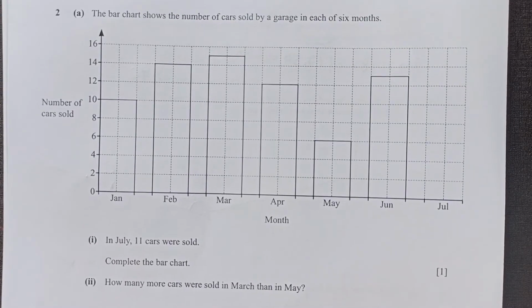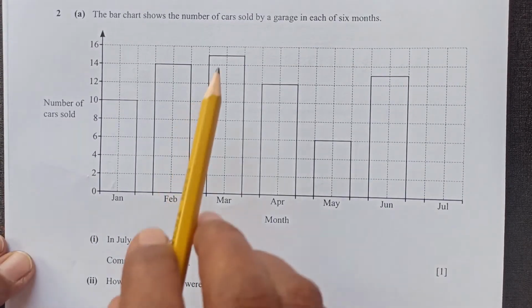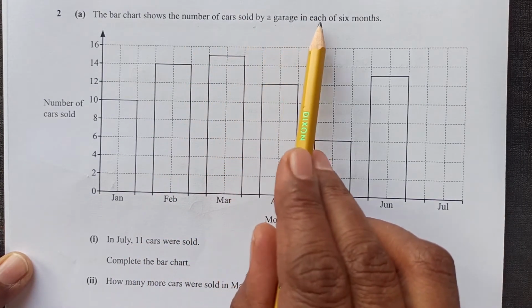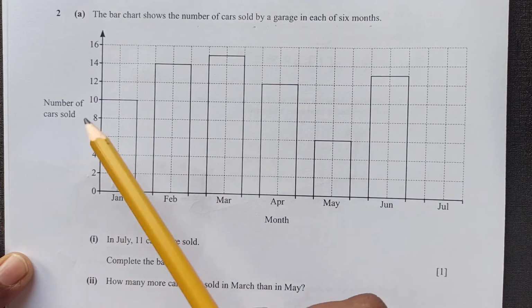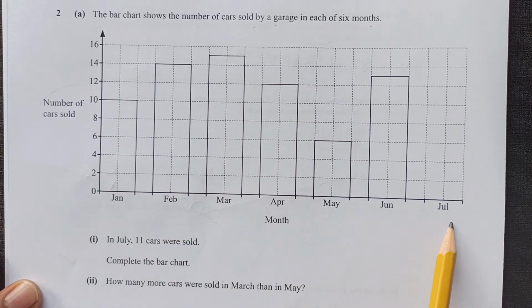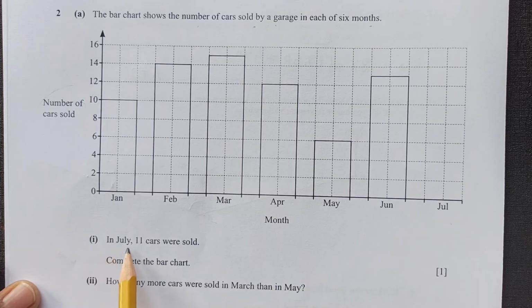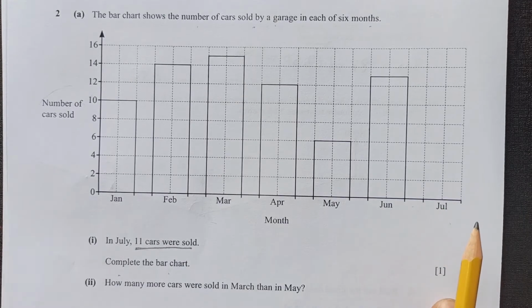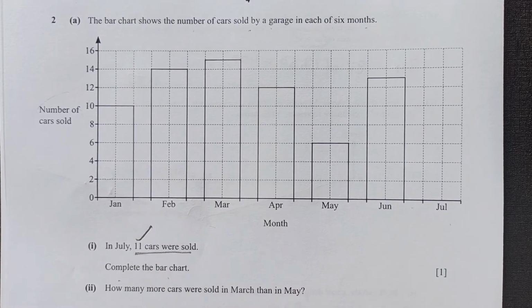Question number 2, we have a bar chart here. The bar chart shows the number of cars sold by a garage in each of 6 months. You can see we have cars sold on the vertical axis and months this side. In July, 11 cars were sold. Complete this bar. In July this is empty, but there were 11 cars sold.